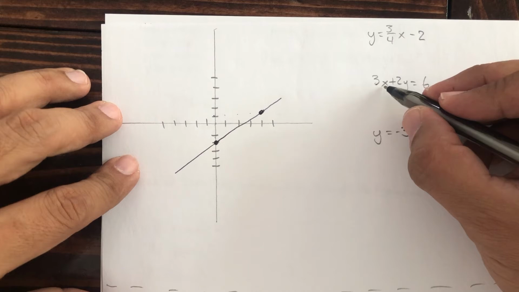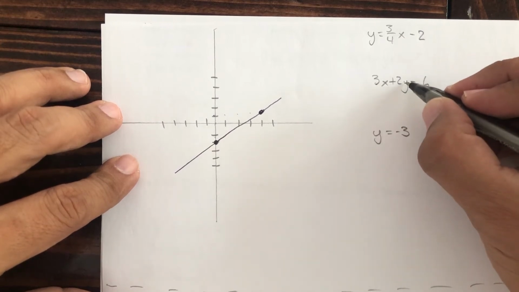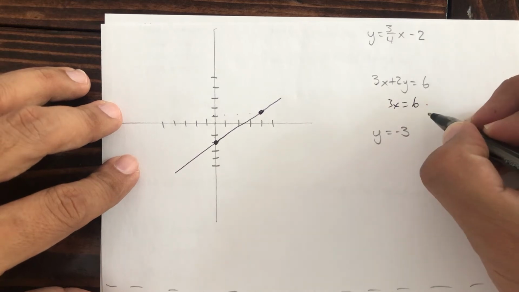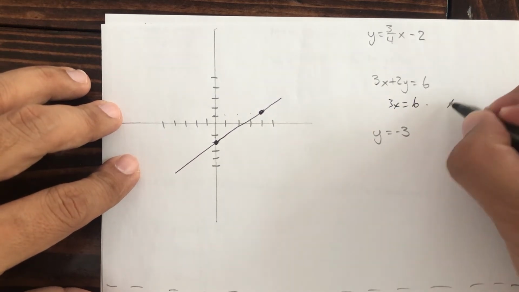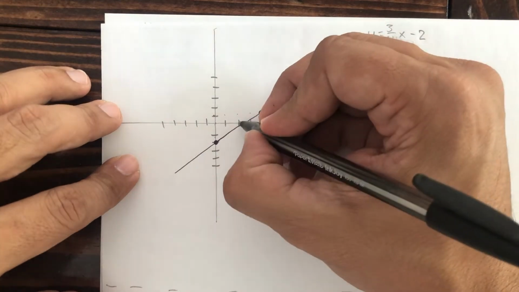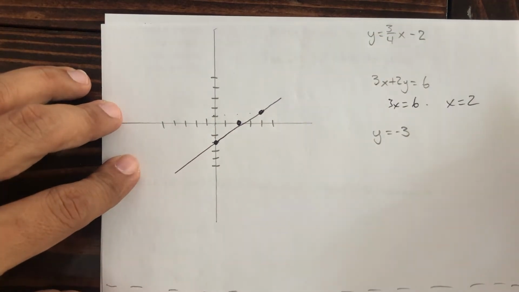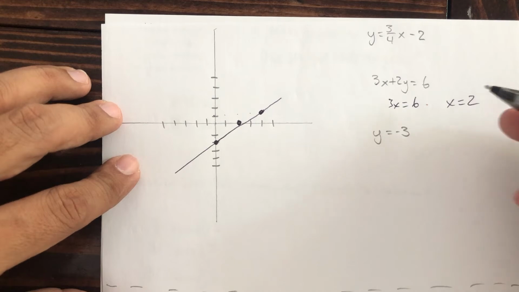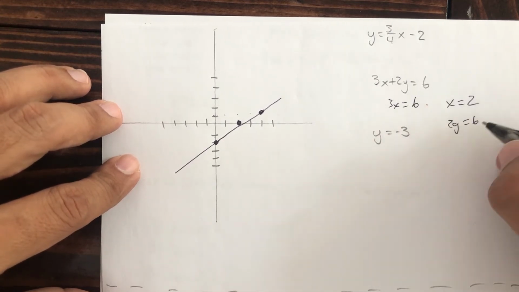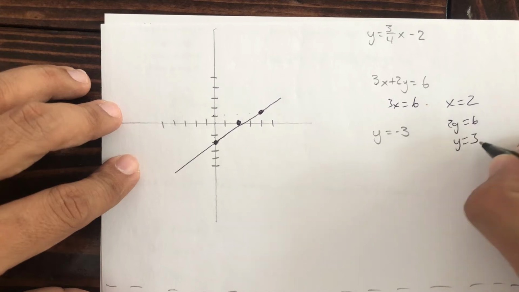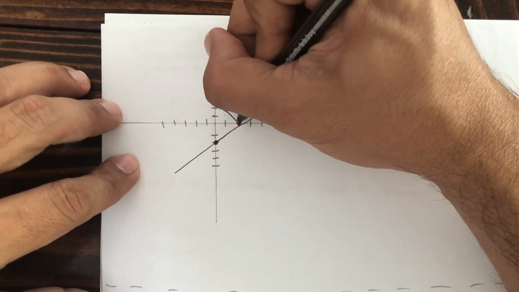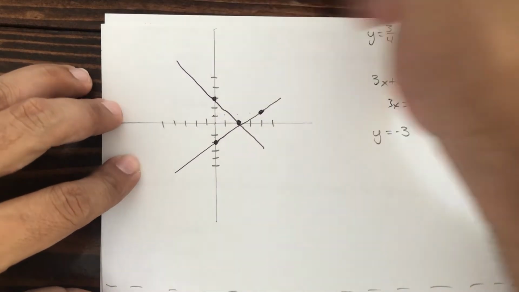Okay? The x-intercept, how do you find the x-intercept? By making y 0. If this is 0, it's just going to be 3x equals 6. So divide, so x equals 2. That's the x-intercept. So it's going to go through here. Now I'm going to find the y-intercept by making x 0. So if that's 0, it's going to be 2y equals 6. Divide by 2, y equals 3. So then this is where it goes through right here, and that would be that one graphed.